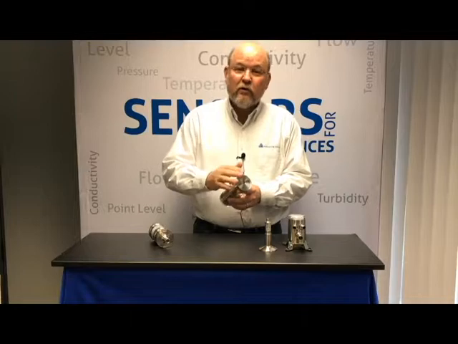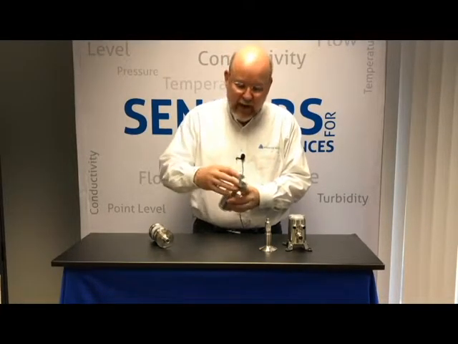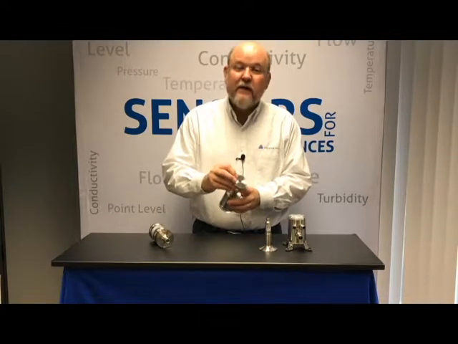And behind that sapphire lens, we have a lamp that emits light into the product stream. What we're looking for is the particles that are suspended in the media to reflect back some of that light. Now, the more particles present, the more light is going to come back to the sensor. And to look at that light, we have a second aperture, and behind that a light sensor, so that for the light that comes back, we measure the intensity and then calculate from that a measurement of turbidity.